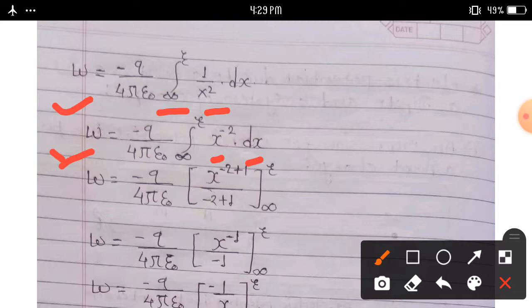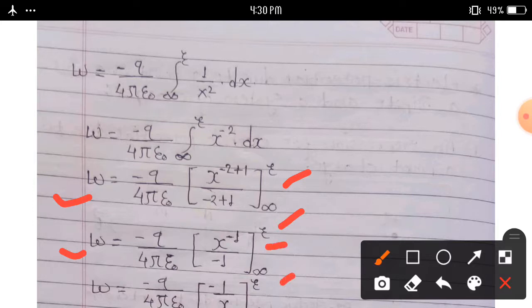Applying the rule of integration, W is equal to minus q upon 4 pi epsilon naught into x raised to minus 2 plus 1 upon minus 2 plus 1, which becomes x raised to minus 1 upon minus 1, with upper limit r and lower limit infinity.